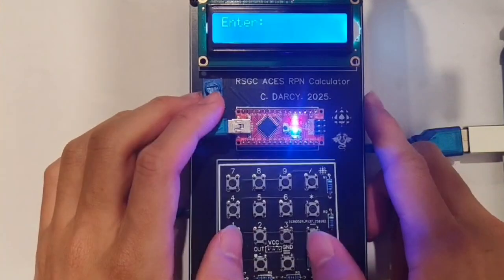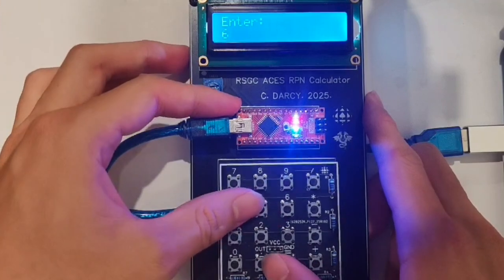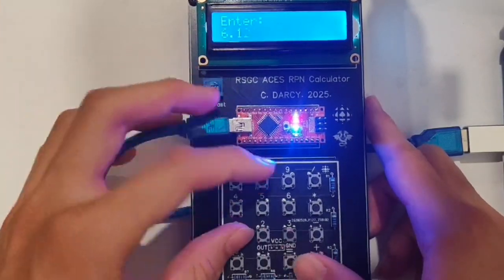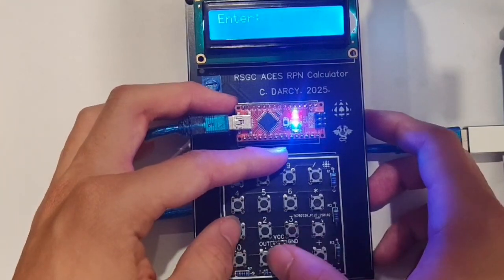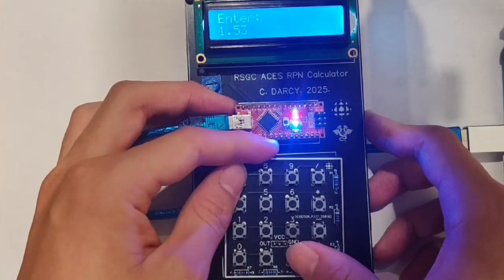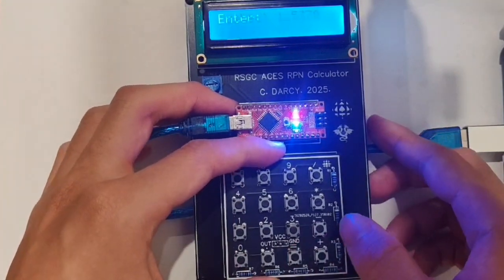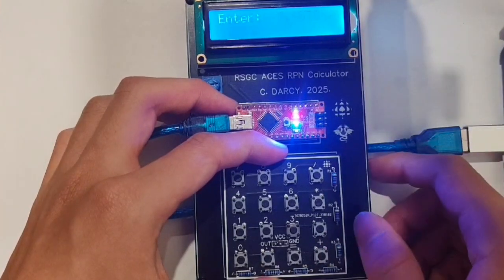Let's see a demonstration. So first we put a random number in, let's say 6.12. We push that into the stack. And then we do, let's say 1.537. And we also push that into the stack. And then let's pick an operator. Let's just say plus. And then here you get the result.